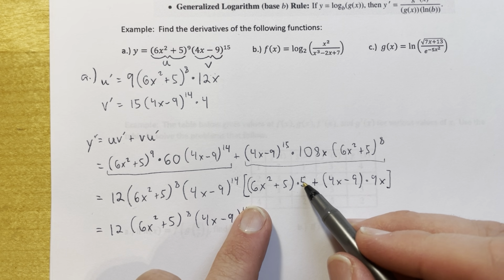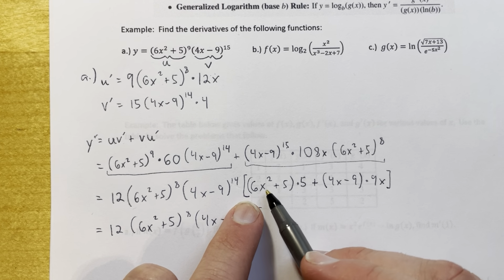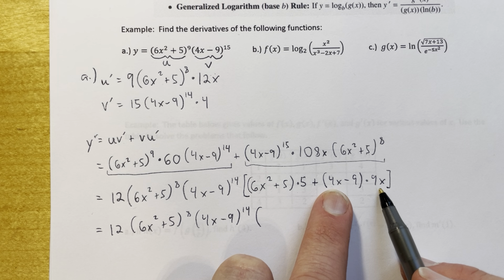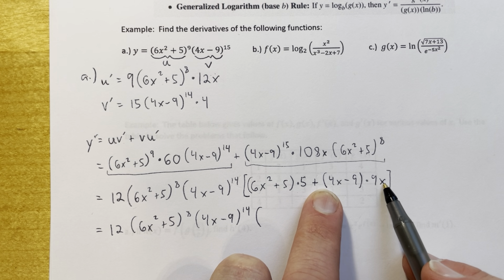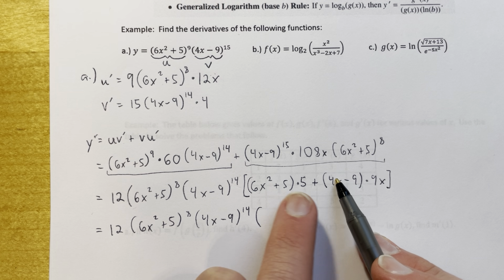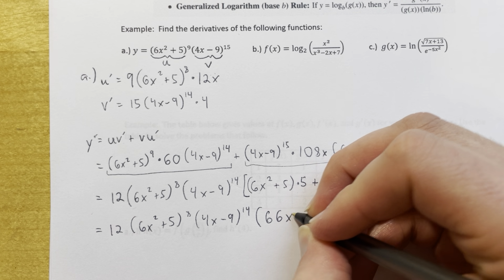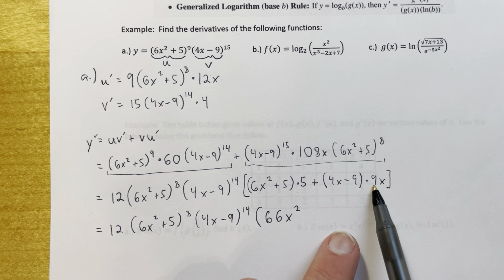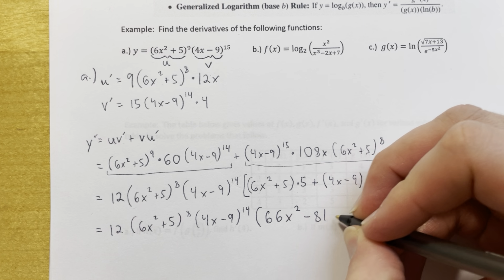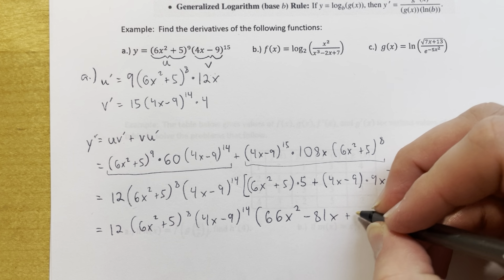And then here, if I distribute this 5 in, I'm going to get a 30x² from here, and then I'll get another x² term from right here. 4x times this 9x, once it distributes in, will be 36x². So I have 30x² + 36x². That makes 66x². And then when this 9x distributes into this negative 9, that'll produce a minus 81x. And this 5 times that 5, once it's distributed, gives me a plus 25.